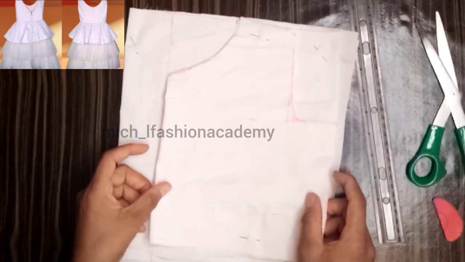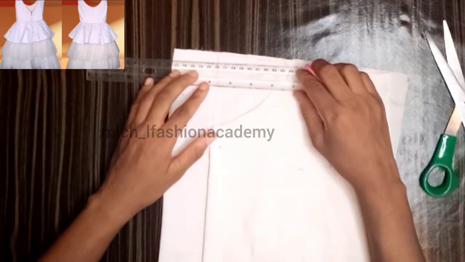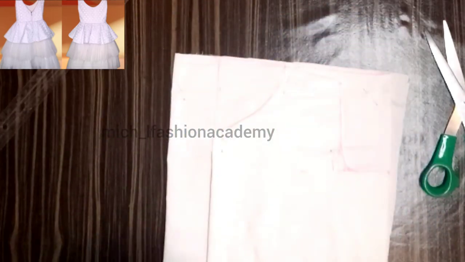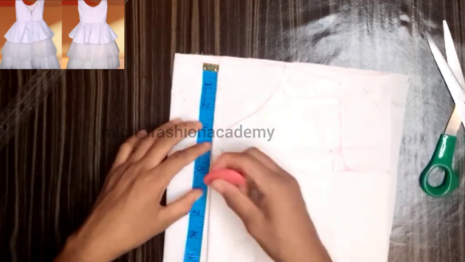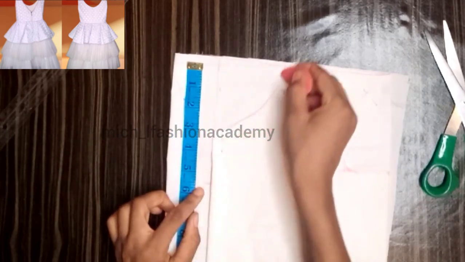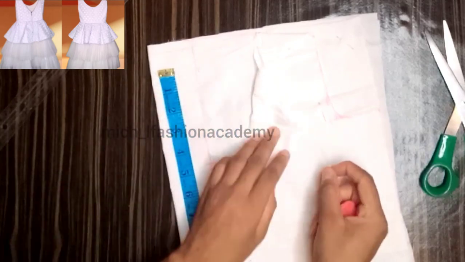Place the front bodice on top of the back bodice like this. The back will have a V neckline, and I used 5.5 inches for the length.